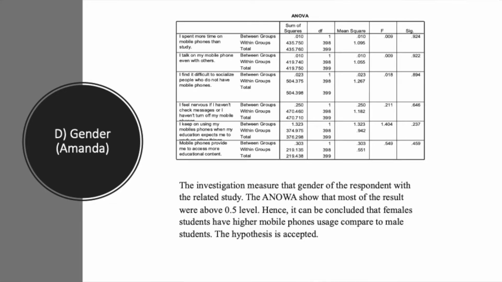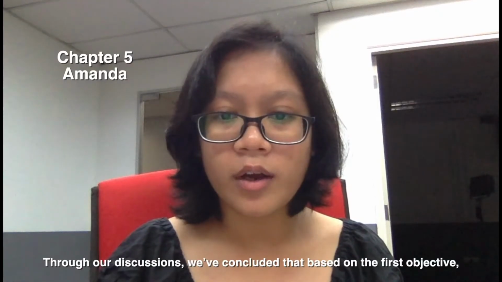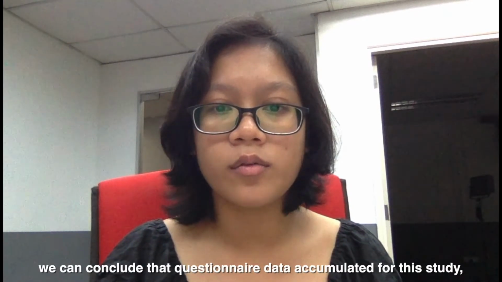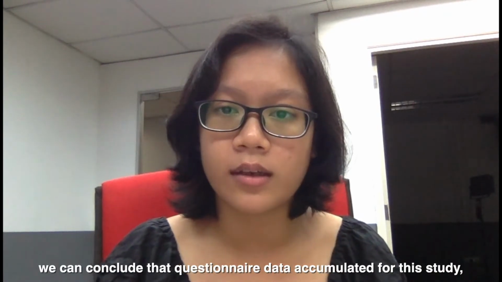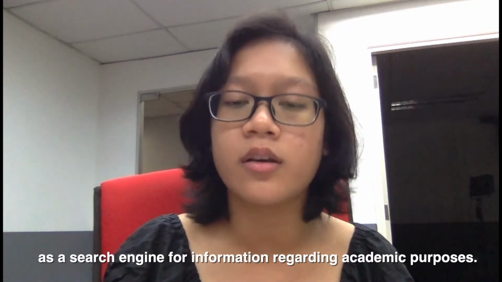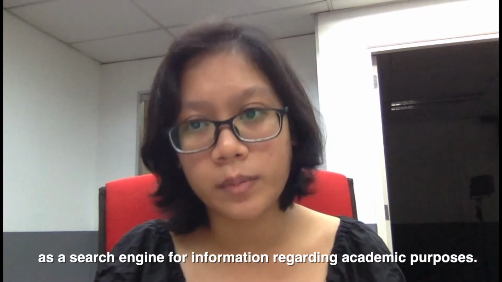The ANOVA showed that most of the results were above a 0.5 level. Hence, it can be concluded that female students have a higher mobile phone usage compared to male students. The hypothesis is accepted. Through our discussions, we've concluded that based on the first objective, from the questionnaire data accumulated for this study, it is shown that the students agree on the use of mobile phones as a search engine for information regarding academic purposes.